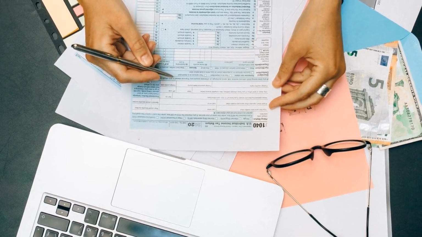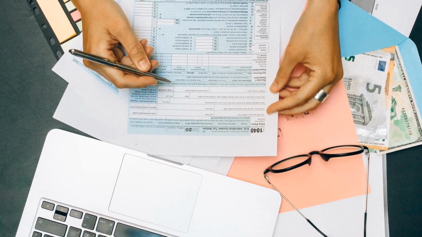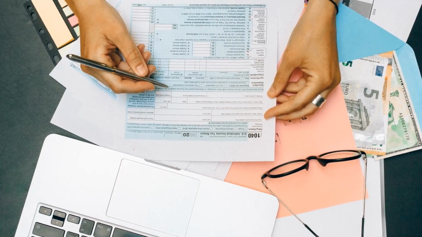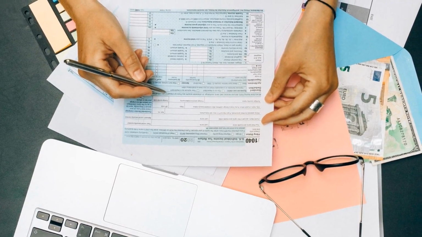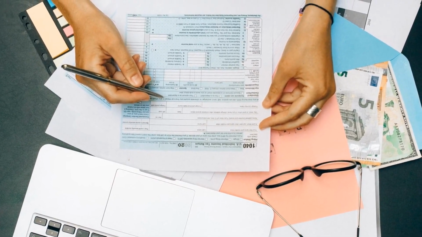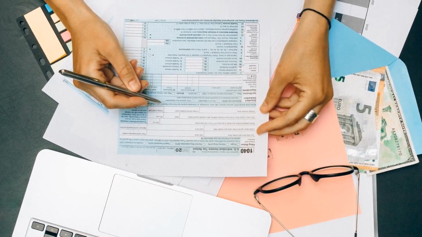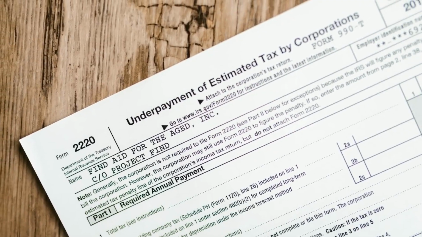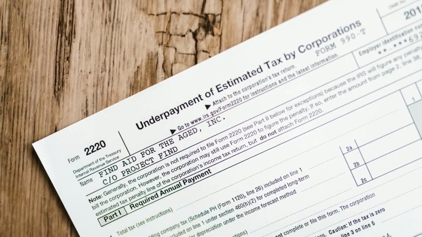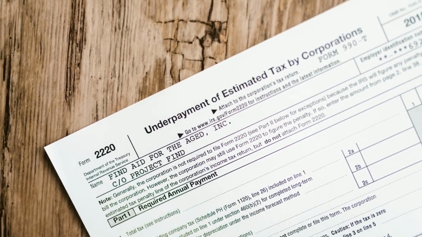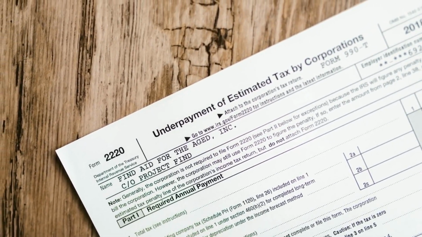Without accurate records, you risk having legitimate losses disallowed, paying unnecessary taxes on distributions, or miscalculating gains when selling your shares. The financial consequences of improper basis tracking can far outweigh the effort required to maintain good records.